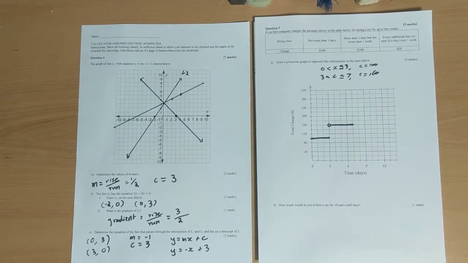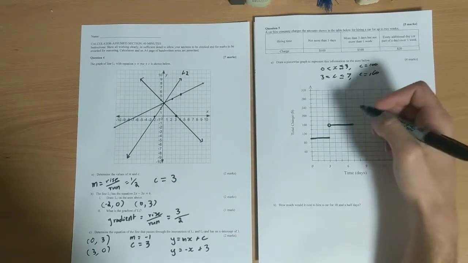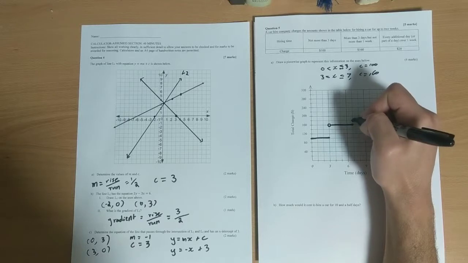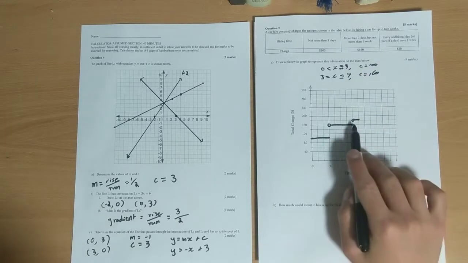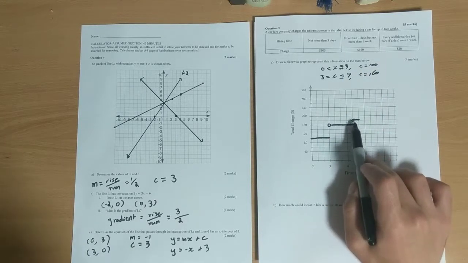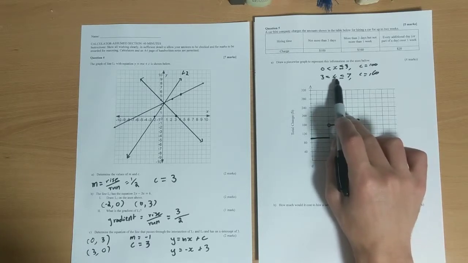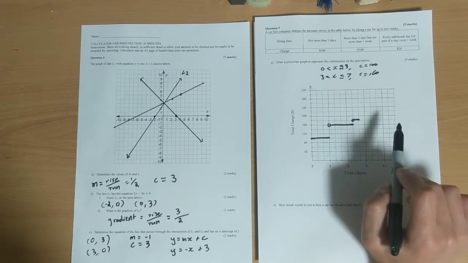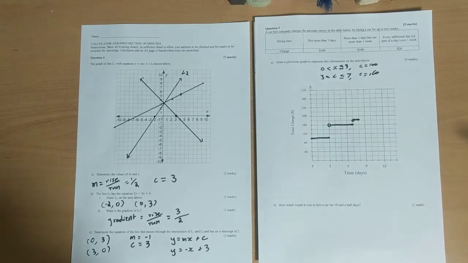And now, for every day on top of that, so as soon as I go past 7 days, then I get charged an extra $20. So that means that if it's more than 7 days, but not more than 8 days, then it's going to be 160 plus 20, which is 180. So that's going to look like this. Again, an open circle at the beginning there to show that if it's exactly 7, then it falls into this category here of 160, and as soon as it's more than 7, it clicks over to 180.